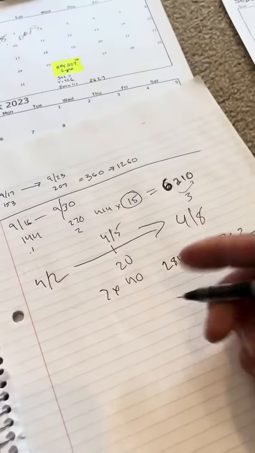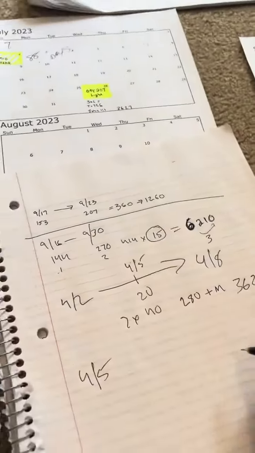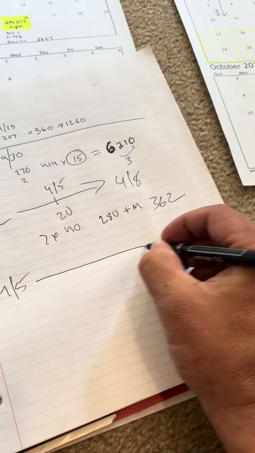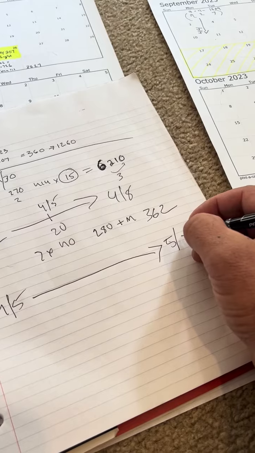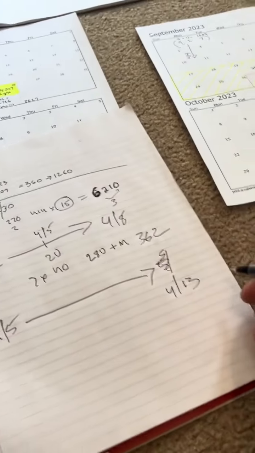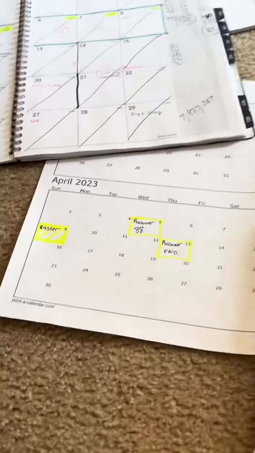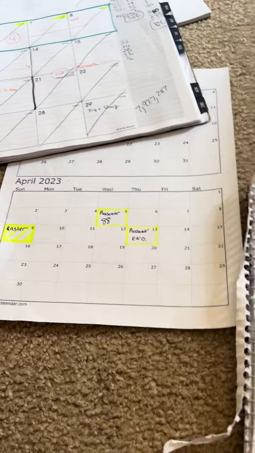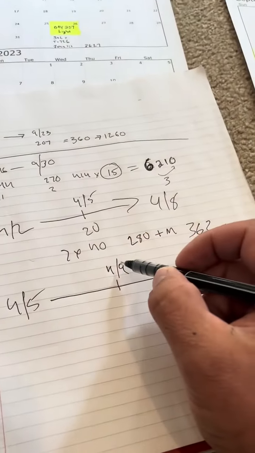So we're almost done here, guys. We're going 4-5 using the same pattern until Passover ends on that calendar, 4-13. And then the middle being Easter, the 9th of April, 4-9.